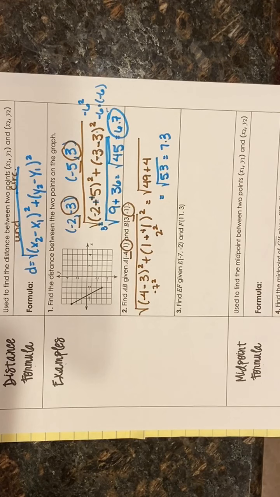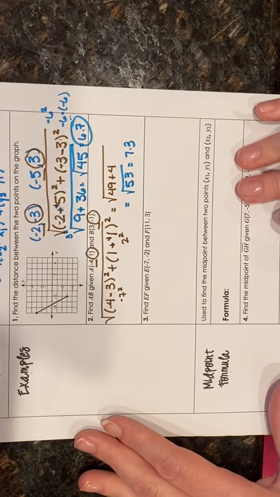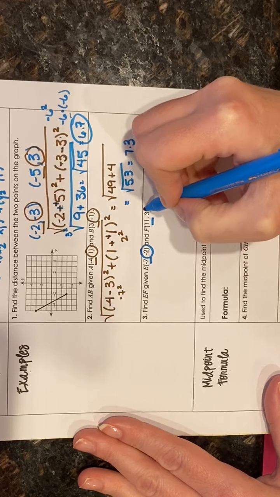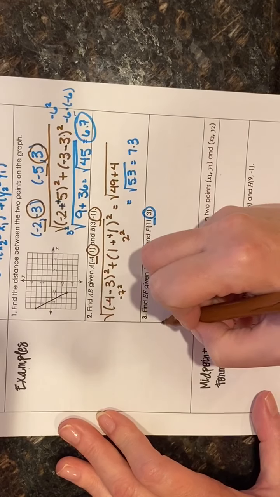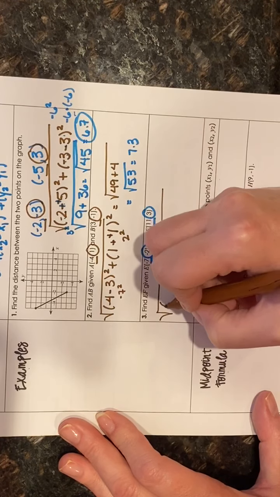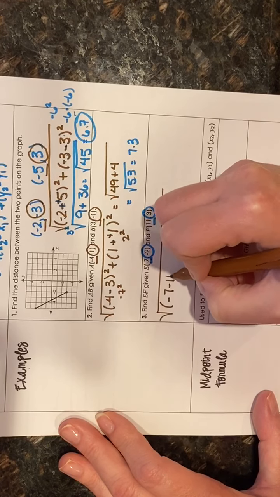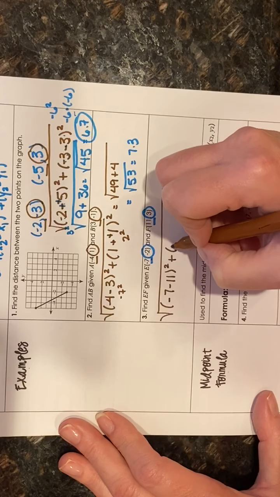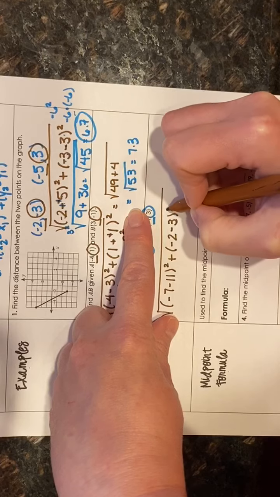All right. Now on this last one, same deal. You underline your x's, circle your y's. Underlined, -7 minus 11, close it, square it. Circled numbers, -2 minus 3, close it, square it.